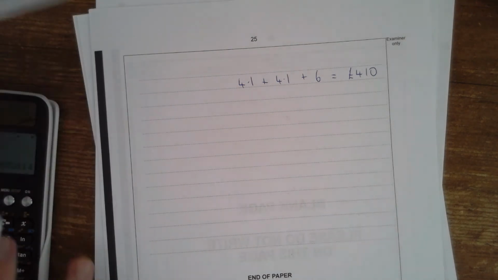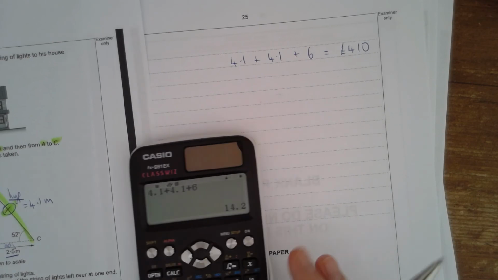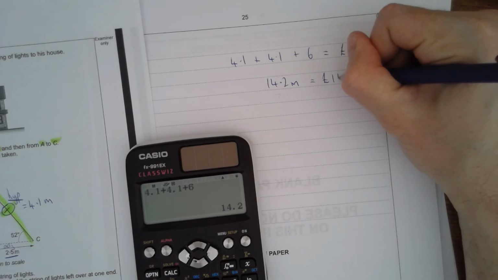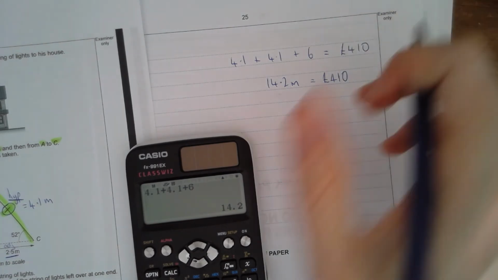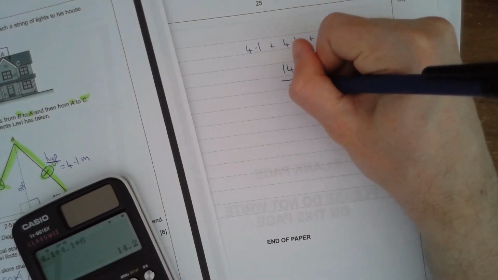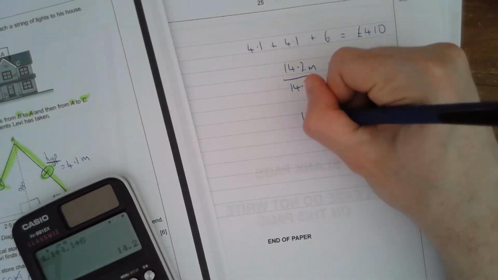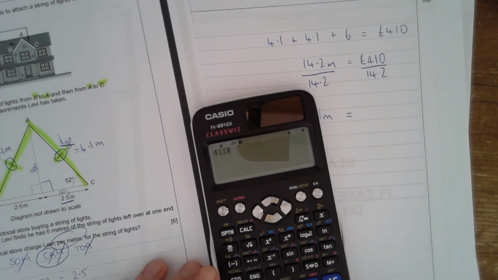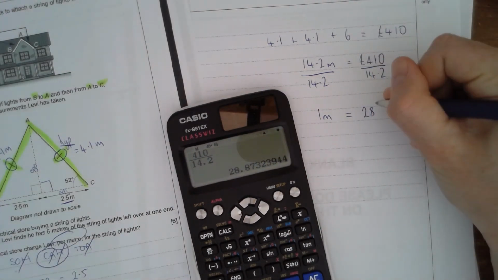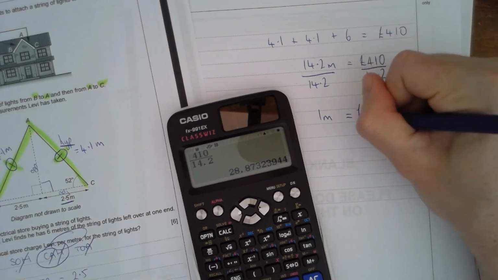Where's my calculator? Under the paper. 4.1 plus 4.1 plus 6. We know that 14.2 meters of lighting comes to £410. Okay, I want to know how much it costs per meter, so I want to change that to 1. So what I'm going to do is divide both sides by 14.2. 14.2 divided by 14.2 would be 1 metre of lighting. And then £410 divided by 14.2 would tell me that 1 metre of lighting costs £28 and 87 pence to 2 decimal places because it's money.